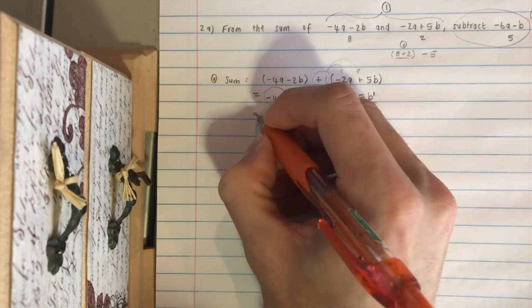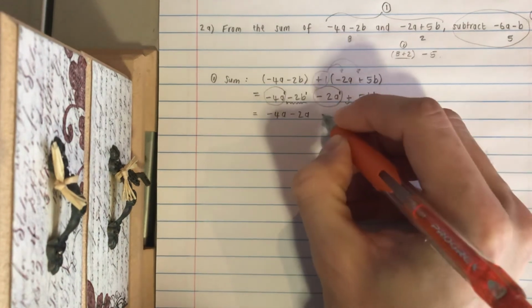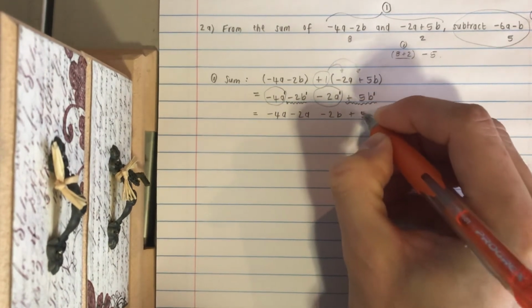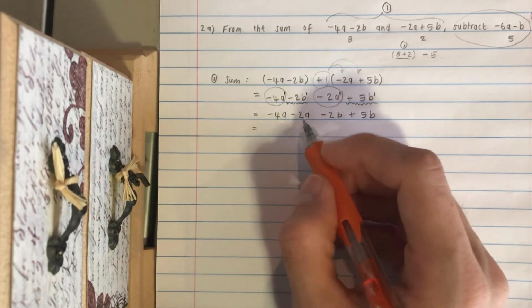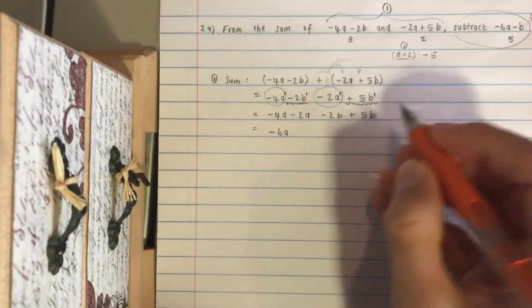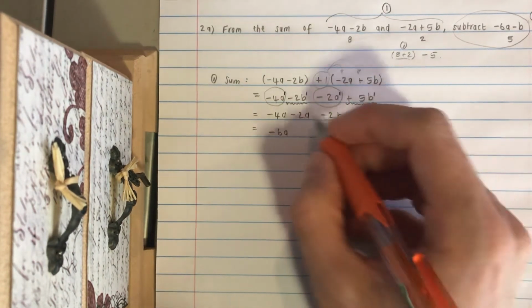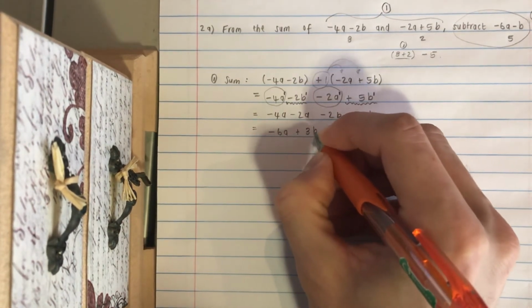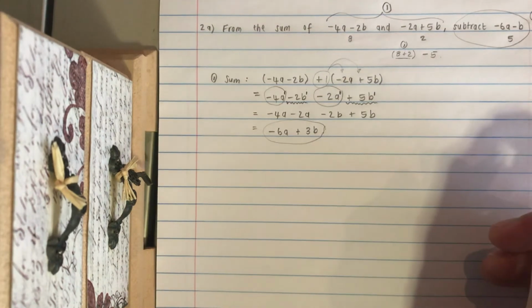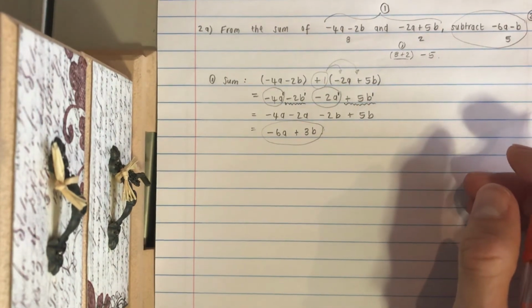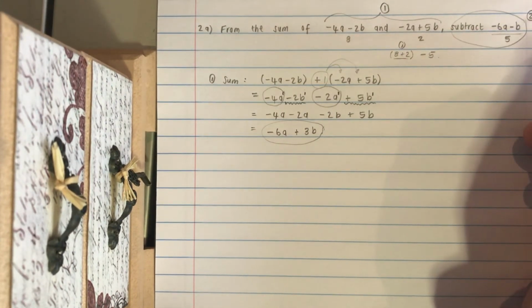So let's first write them next to each other. Negative 4a minus 2a, and then negative 2b plus 5b. If you have negative 4a and you subtract 2 more, you'll get negative 6a. And then if you have negative 2b and you add 5b, you'll go into the positive by 3, so it will be plus 3b. That gives us the sum of the first two algebraic expressions. Now we need to subtract this part, the negative 6a minus b.